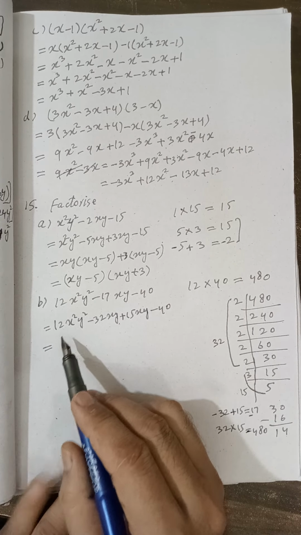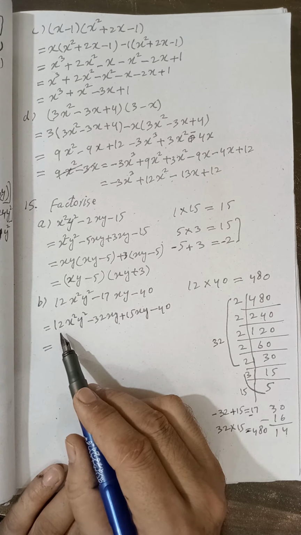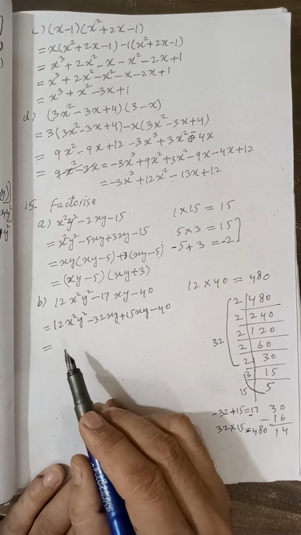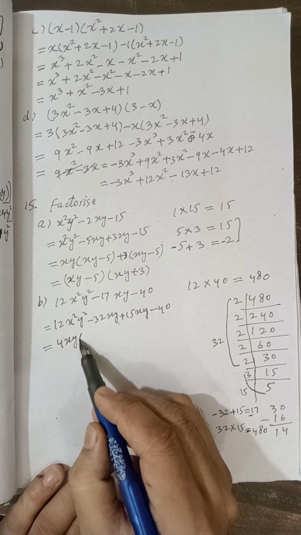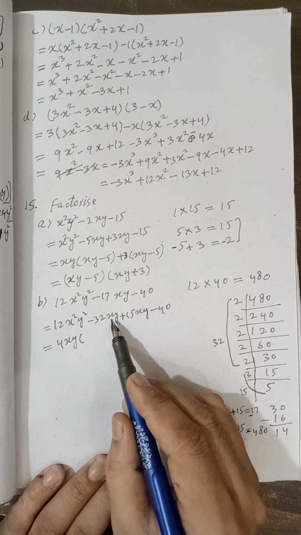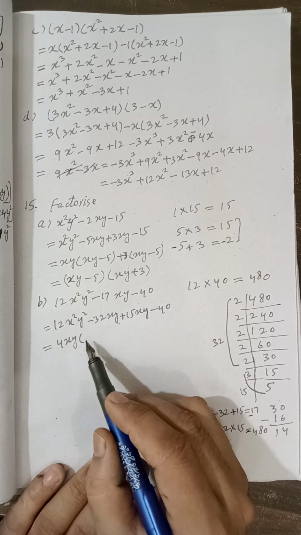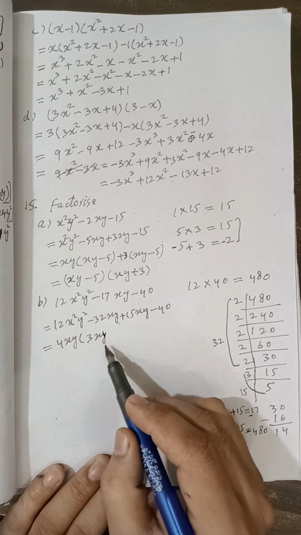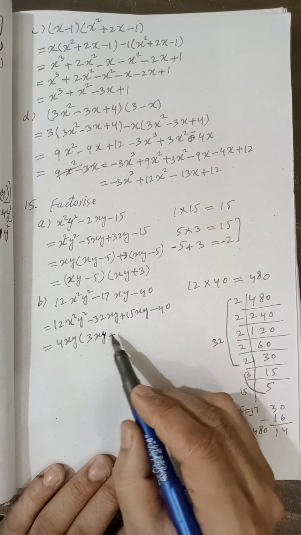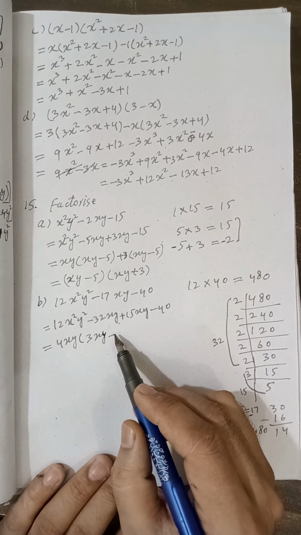You can take 4 common from here, then there will be 4xy out of the bracket due to these xy, and then 4 3s are 12, 3xy inside the bracket, then 32 divided by 4, the answer is 8.